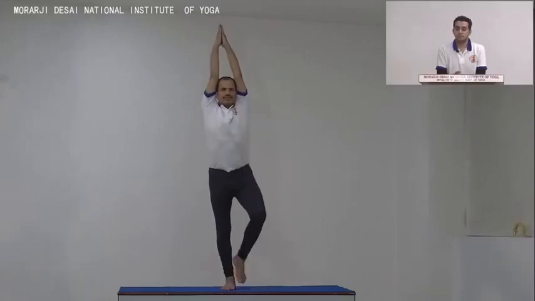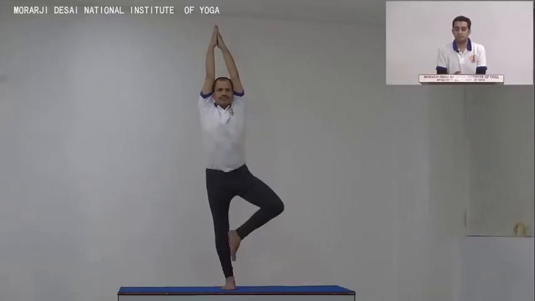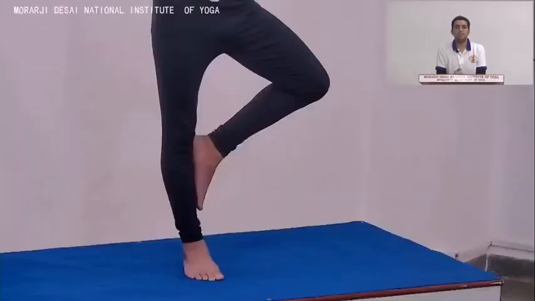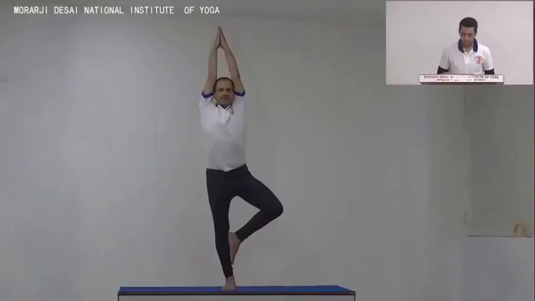Similar, repeat this practice on the other side. Stretch your arms upward properly. Place your foot near your calf muscle, side of the calf. Yes. You can do Vrikshasana like this also, but we will do the final pose also. Slowly come down.